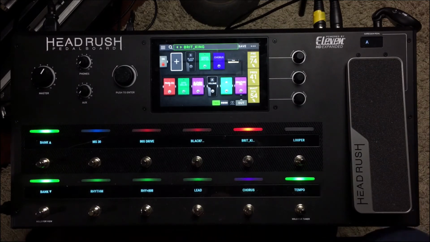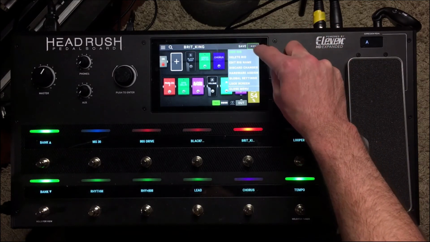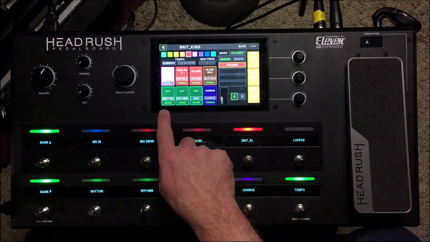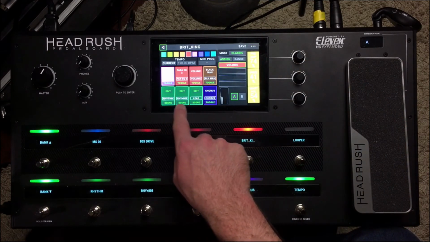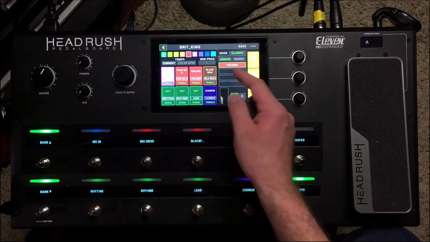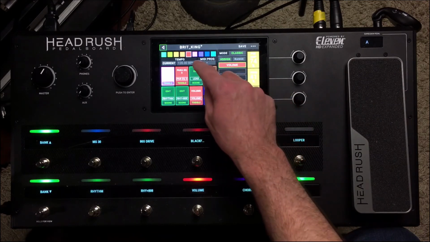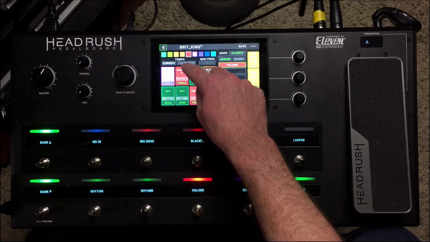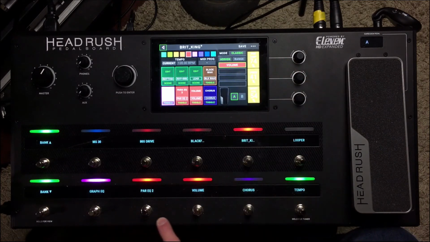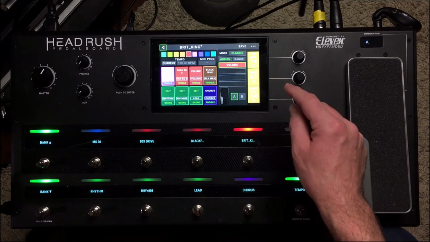Now, if you want to change any of those, you can just hit the three dots up on the top right-hand corner and press Hardware Assign. You can see that we have some scenes down here, then we have some effects blocks up here. But let's say, just for fun, that I want to move the volume down here. I could do that. Or the EQ or the graphic. And you can see that they change on the bottom row. But we're going to go ahead and leave the scenes on the bottom.